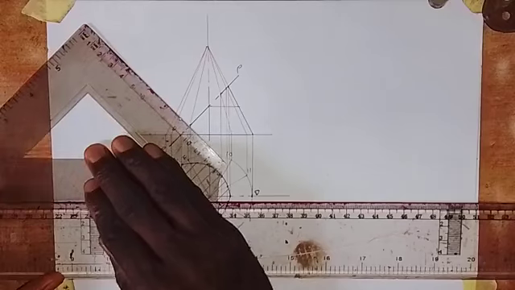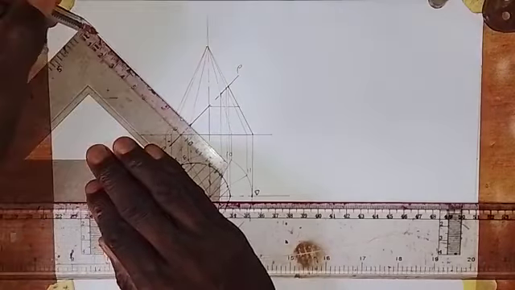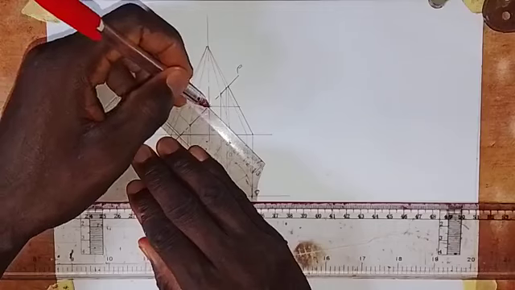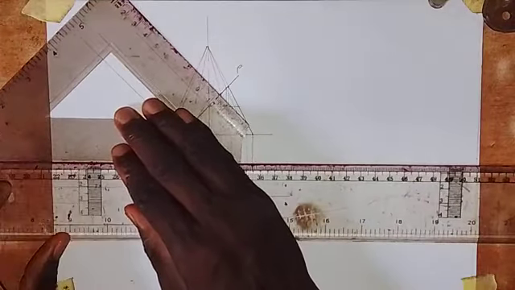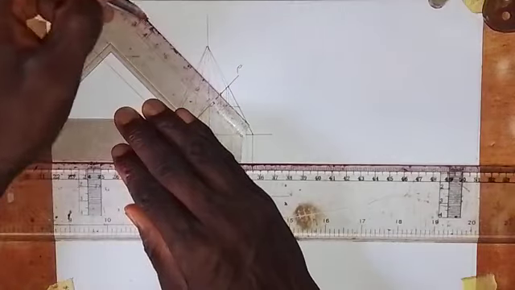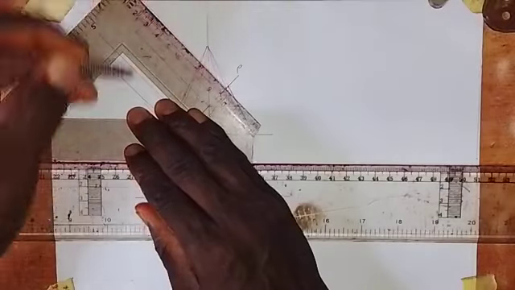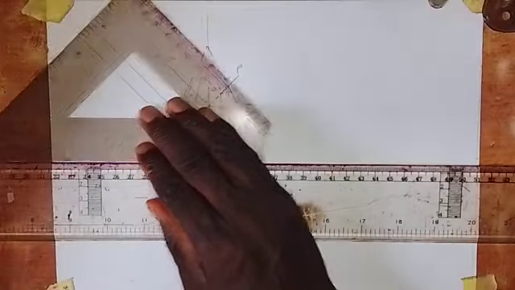Okay, so also draw a line from this point in this direction. Then I'll come to this point and I'll also draw a line in this direction from this point. Then we come to this point and we also draw a line in this direction. So we come to this point, we draw a line from here up, and then we come to this point, we draw a line from here up like this, okay?